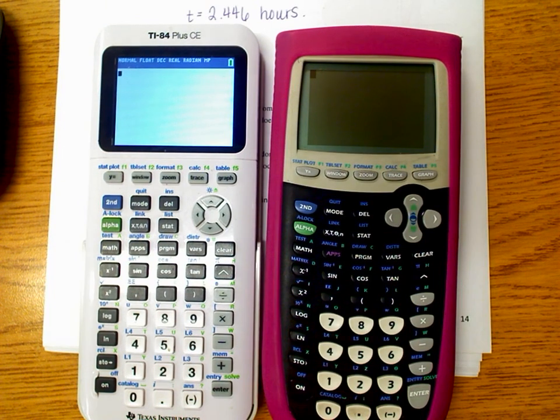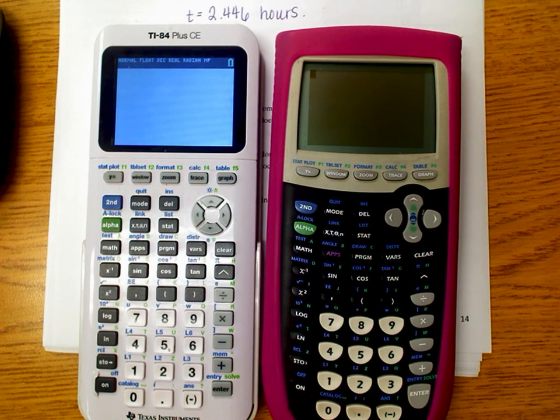Let me see if I can get some better light here. Can we see better? That was worse. Let's try again. That's a little bit better. We shall see.